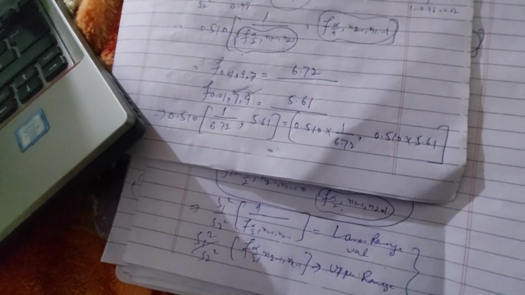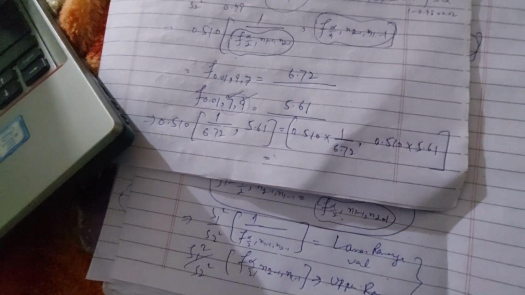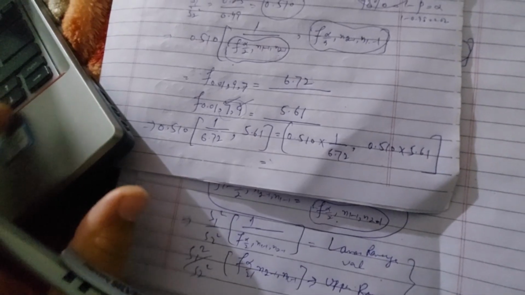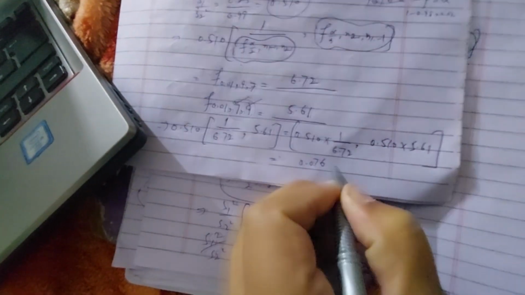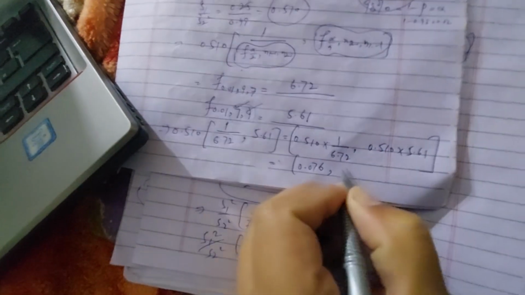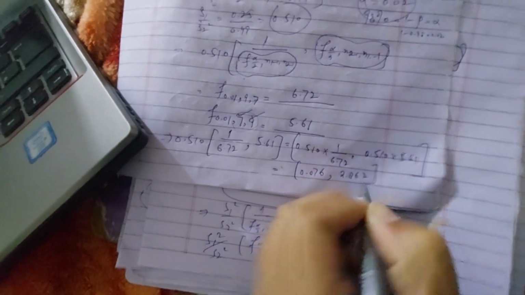When we calculate it, the lower range is 0.076, and the upper range that we get is 2.862.